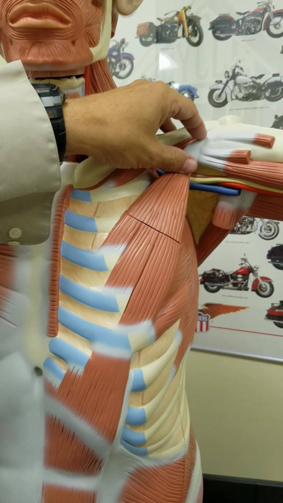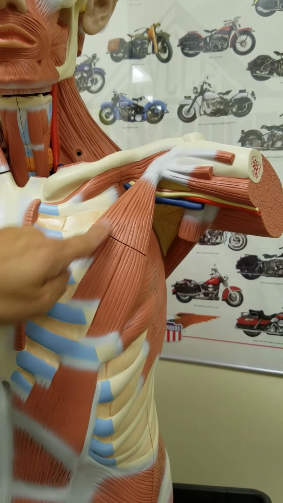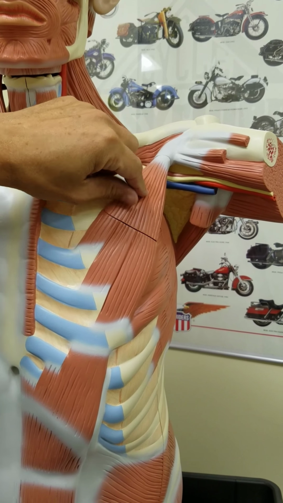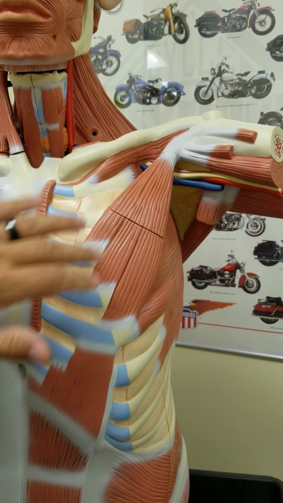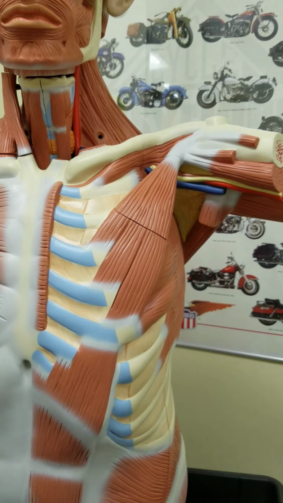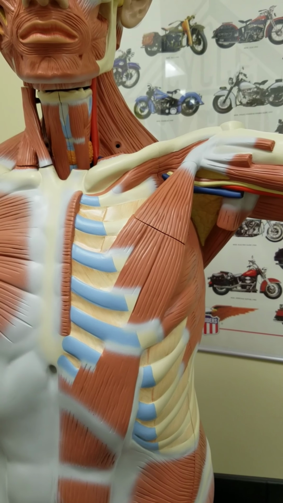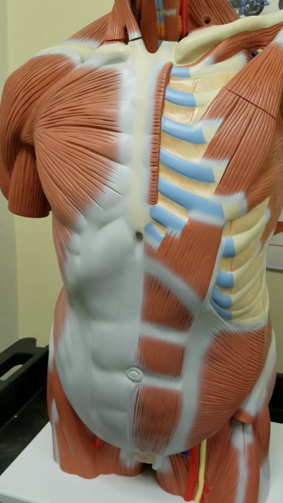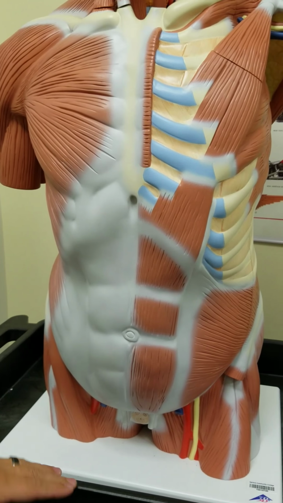If I stabilize my shoulder and I contract and pull the ribs upward in this direction, it'll help with elevation of the ribs. So we'll see next semester in A&P2, we call this an accessory muscle of respiration because it helps to increase the rib cage, okay? If we come down here in the abdomen, I have 4 sets of abdominal muscles, but I can only show you 3 of them on this model.